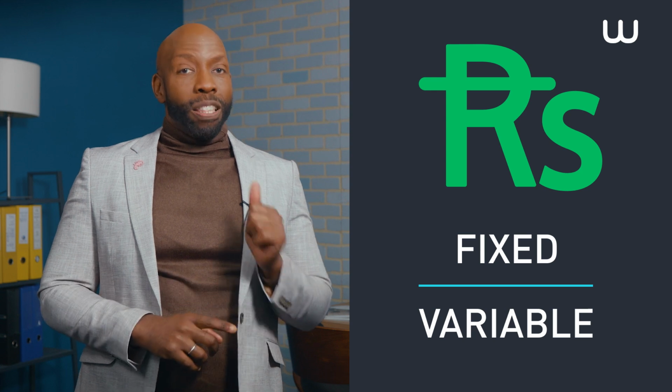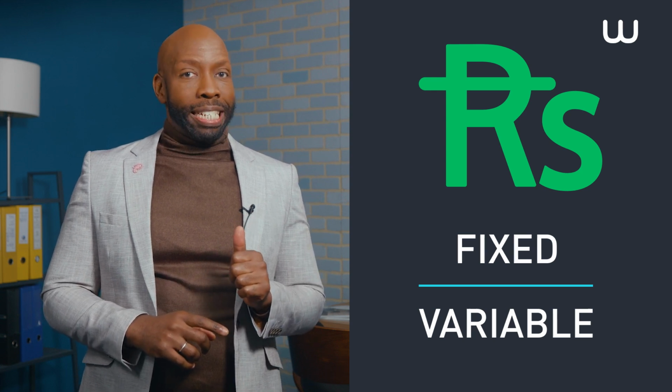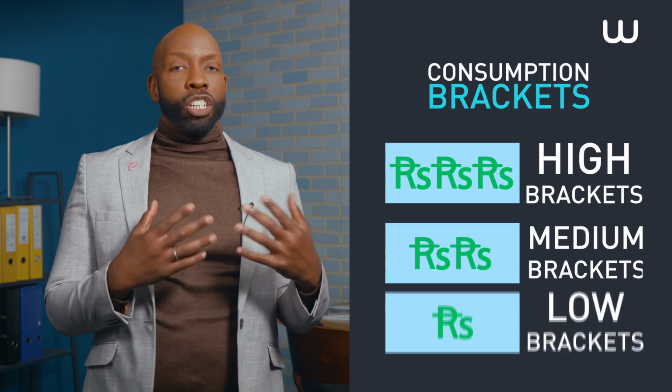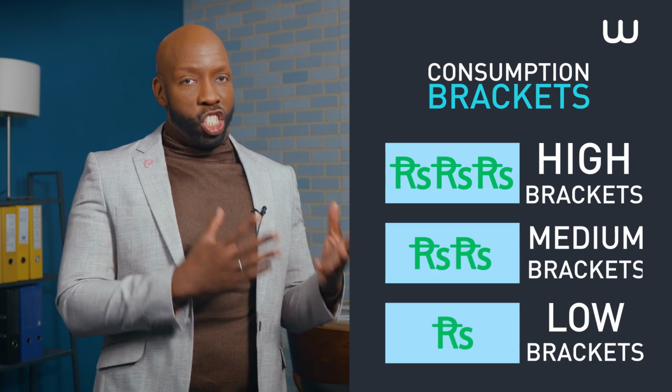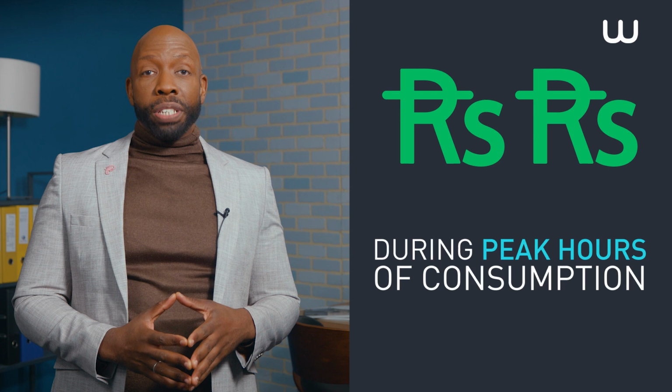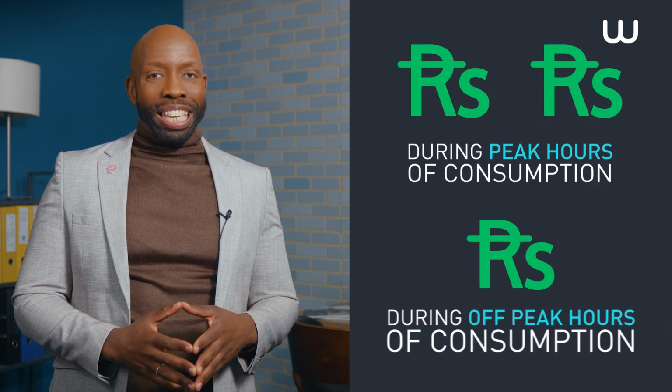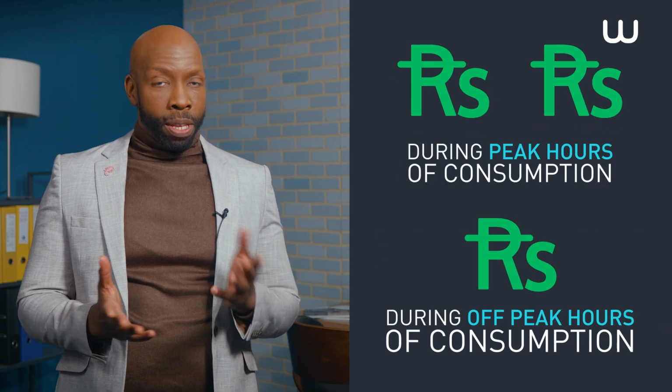Furthermore, the price may be structured in consumption brackets where the cost of each kilowatt hour increases at each bracket change. The price may also vary during the day or the year according to the time and seasons. In particular, during peak hours of consumption, the price per kilowatt hour is higher.